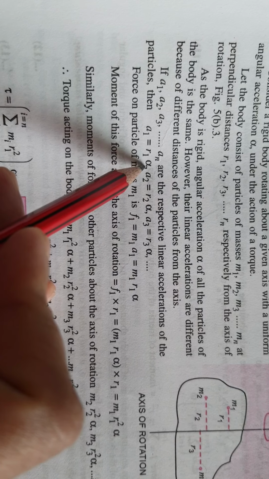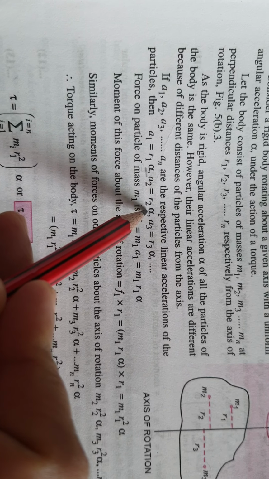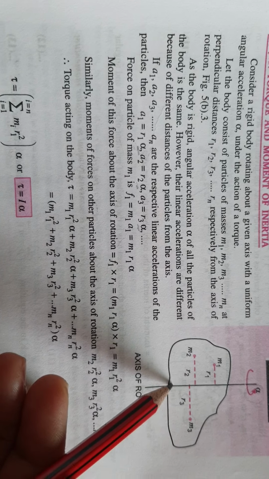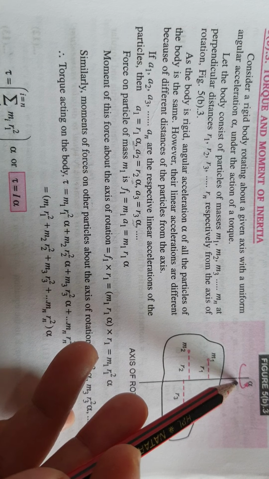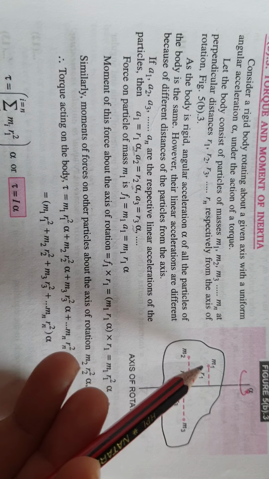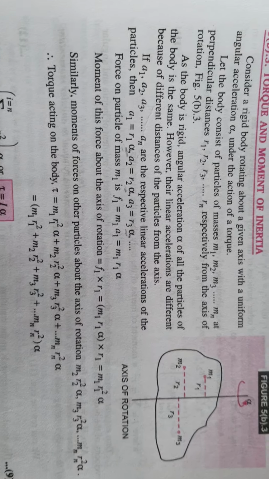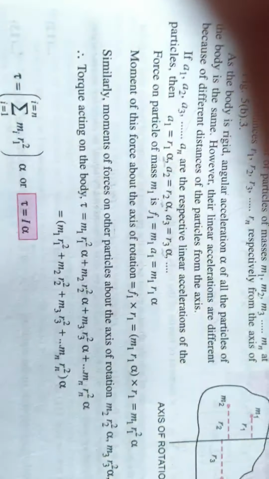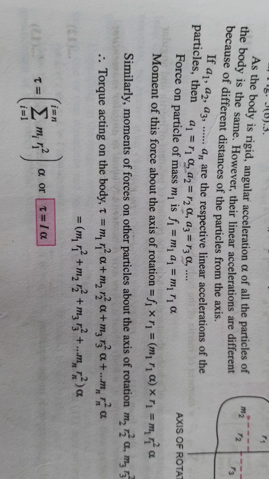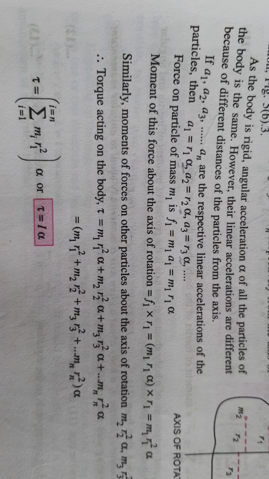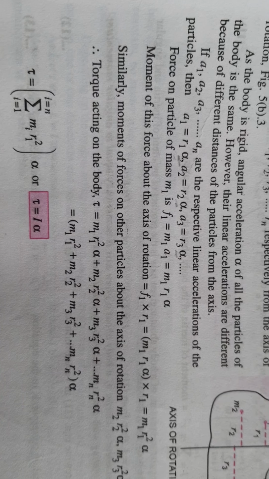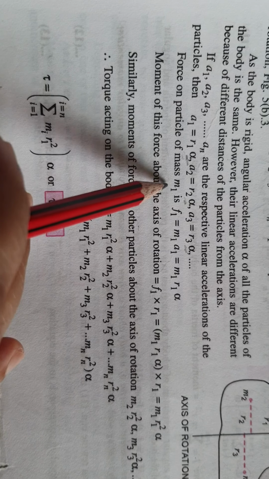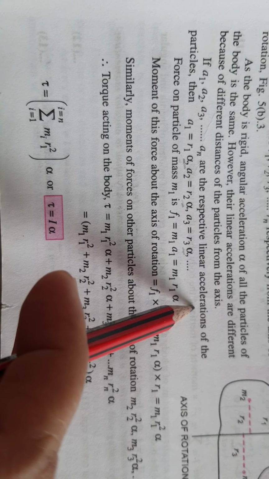So in this formula alpha is going to remain the same, because as a whole the body is accelerating with one common angular acceleration, but each particle may have different linear accelerations. So we have a1, a2 up to an. These are the linear accelerations, and the relation between them: a1 is equal to r1 alpha, a2 is equal to r2 alpha, and so on.